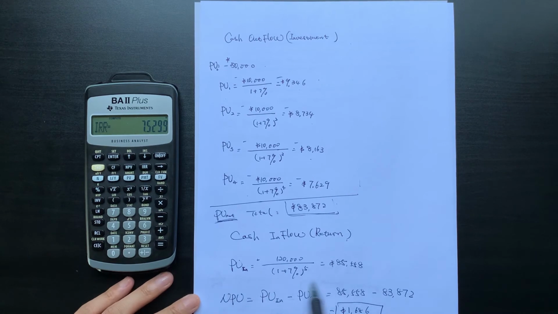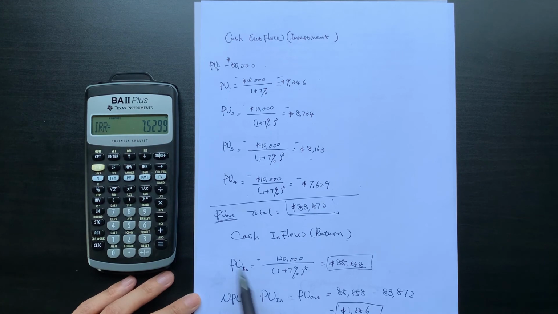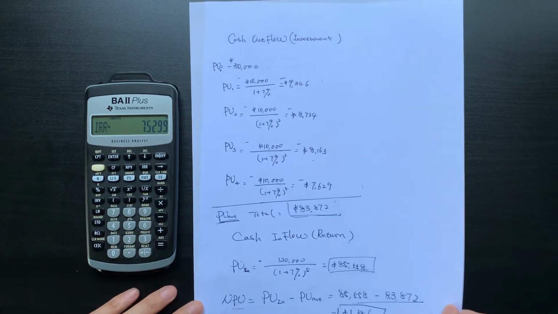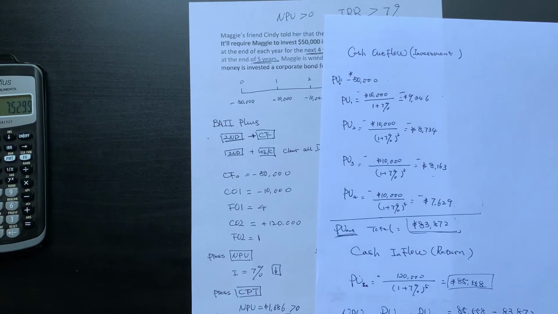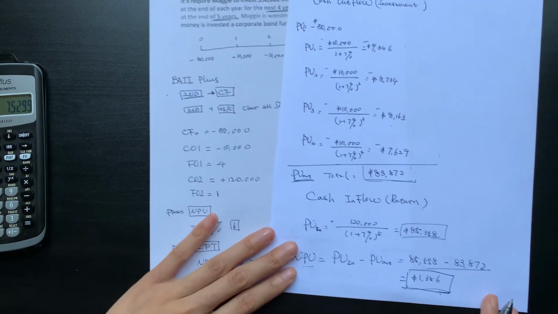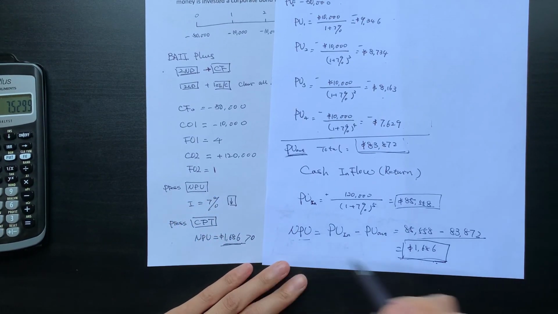Then you do the present value of inflow. At the end of the 5th year, you get $120,000 discounted at 7% for 5 years. So you get the present value of the cash inflow. So the net present value is basically inflow minus outflow. So you get the net present value, which is exactly the same.